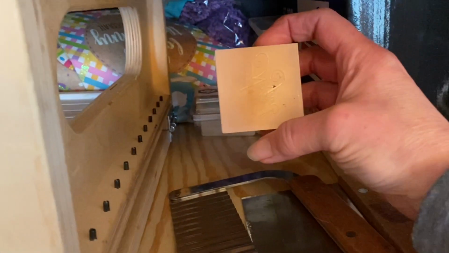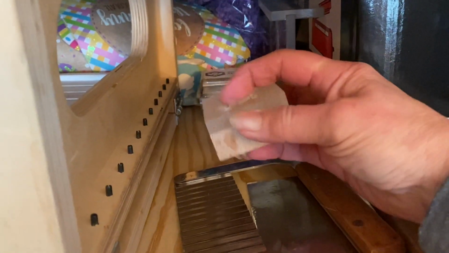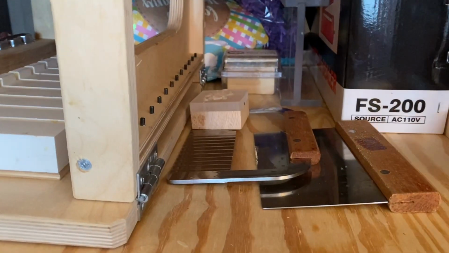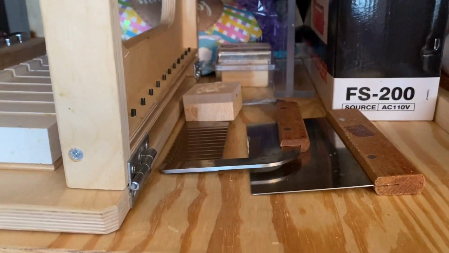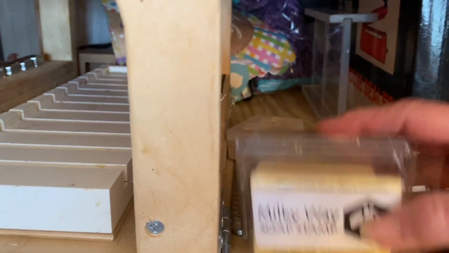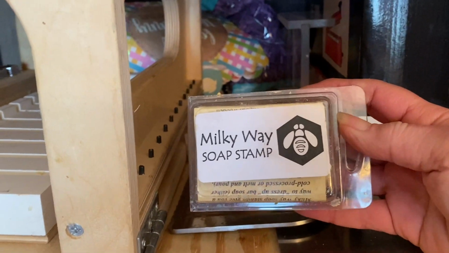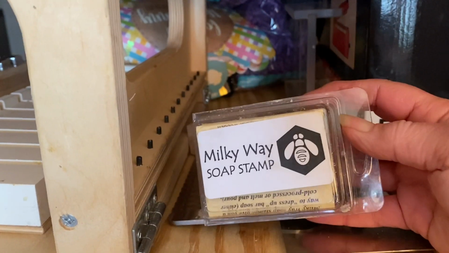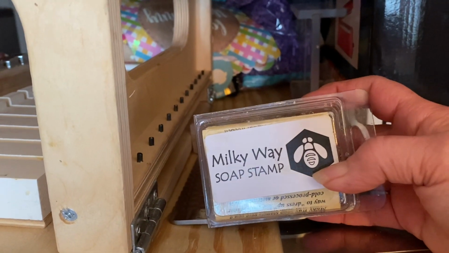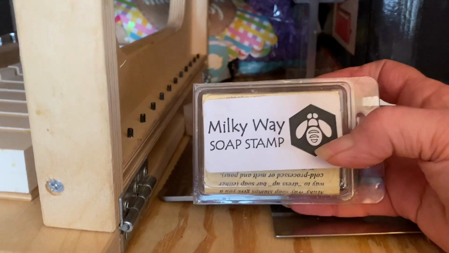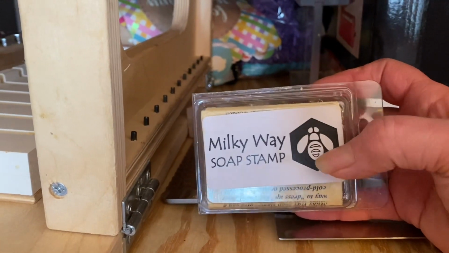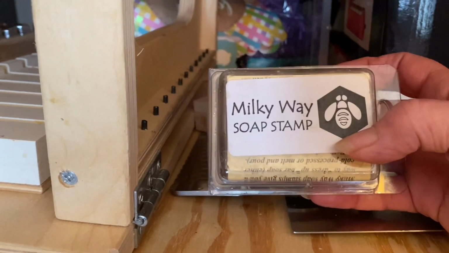I have some stamps here. If you can see some raised stamps, I can actually use a rubber mallet and do an imprint into soap. I used to always put a honeybee. I had this one custom made for my business, and I used to always do that. But what I found is it didn't really improve the look of the soap, and sometimes I would crack a bar, so I can't afford to do that and lose a whole bar of soap.